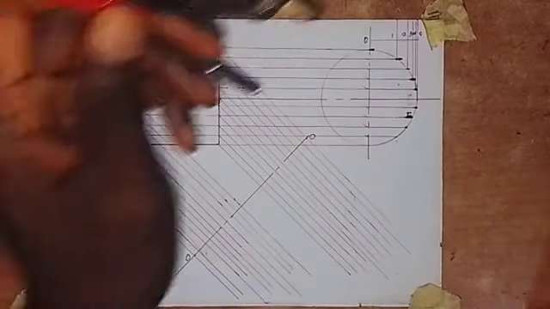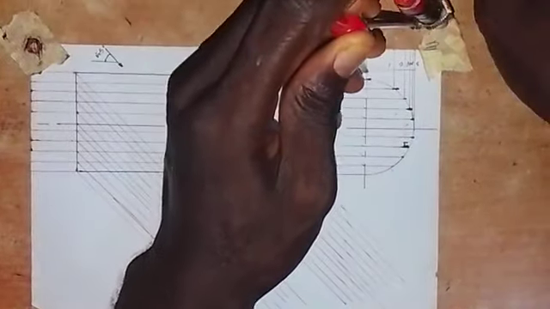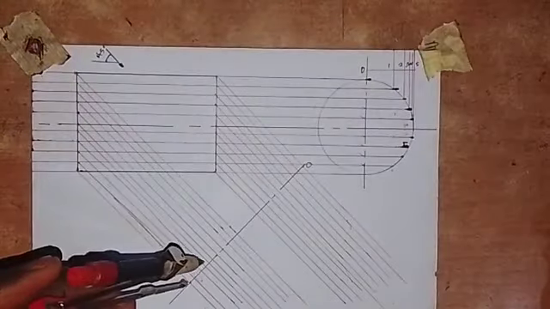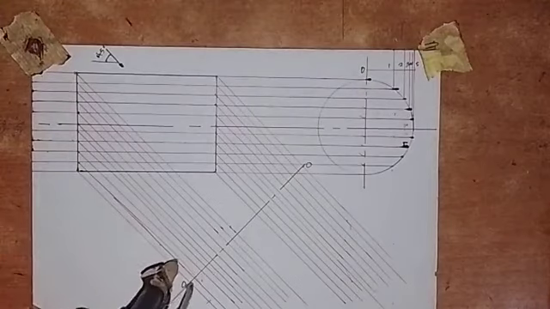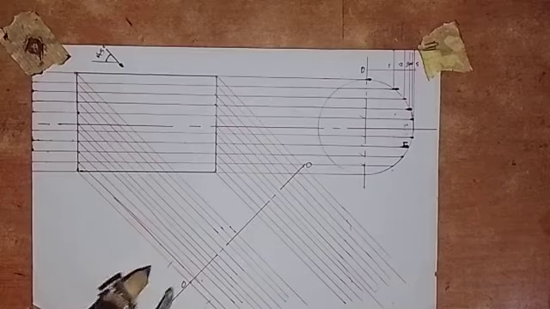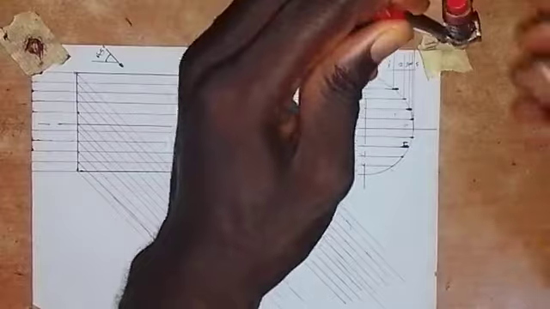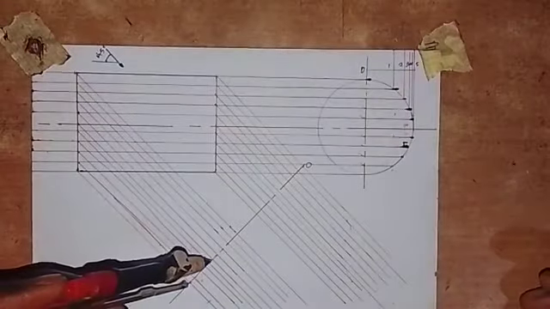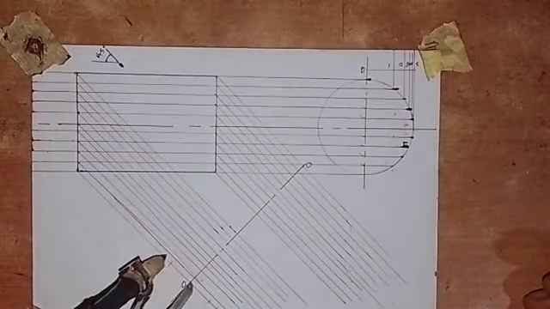So with the compass, I'm taking this distance from 0 to 1, and put it at 0 down here, make an arc here, and you make an arc here. Then from 0 to 2, take this distance, put the pin at this point, make an arc here, then you make an arc here.